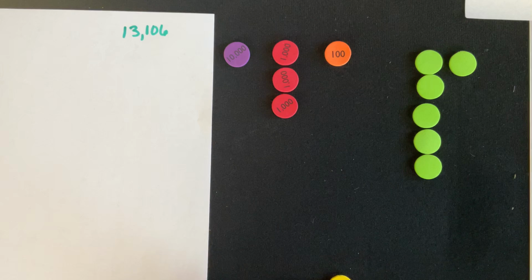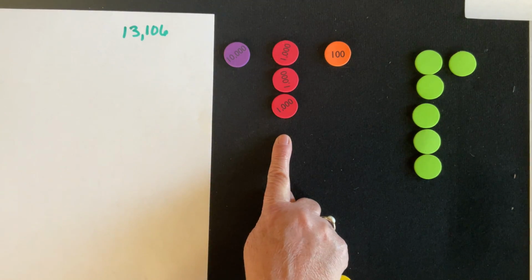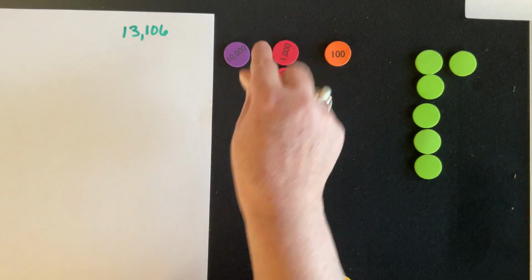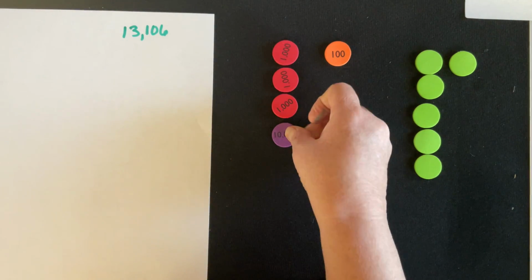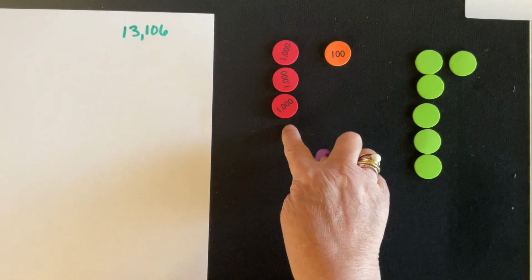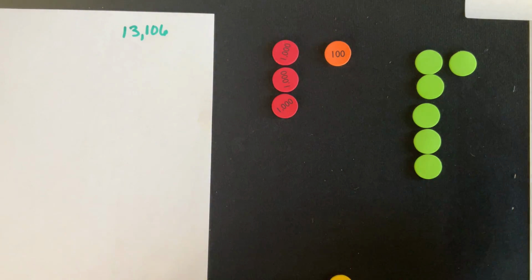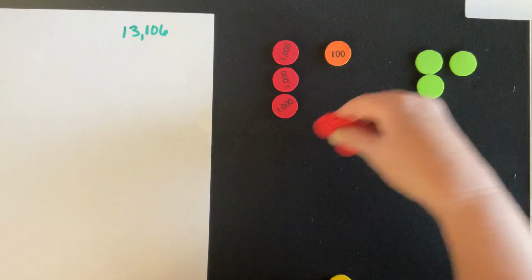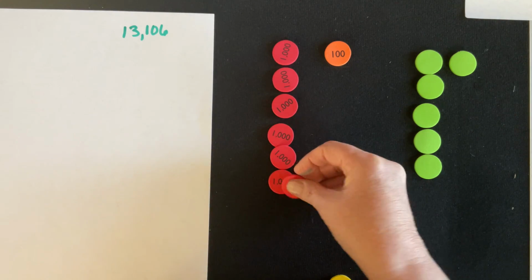Now, how do we read this number? We read this number as 13,000. So this is a very interesting concept. Remember that if I wanted to move the purple 10,000 into here, how many thousands would I get to trade it for? That's right. I would get to trade that for 10.